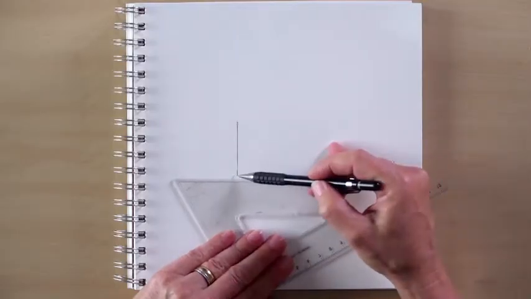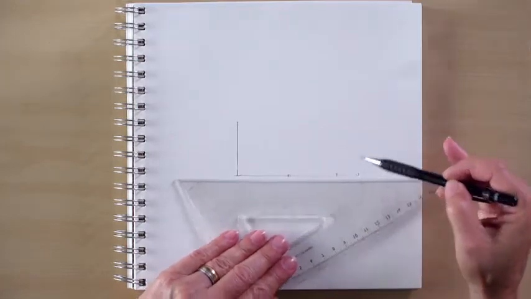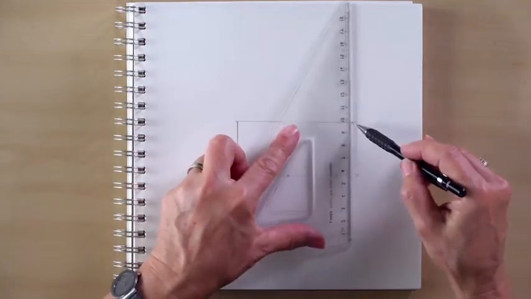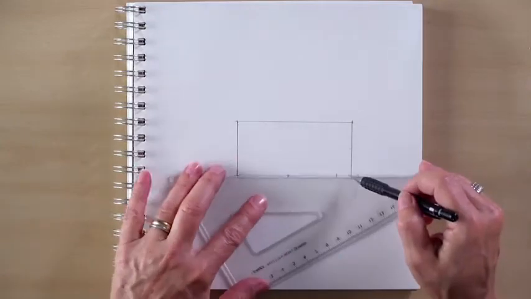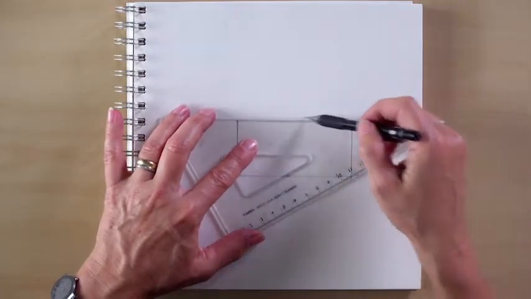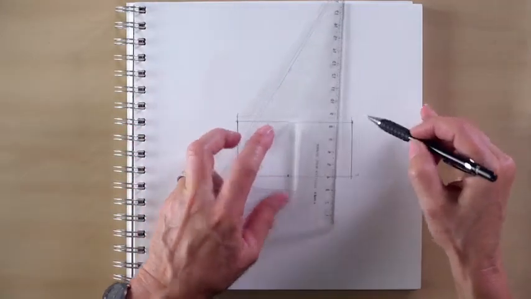All right, so I get 1, 2, and maybe a little extra. And that gives me enough so I can draw that rectangle. So that's the face of the building. That's the big shape. I can add a little bit to the top because there's kind of a railing at the top. That's the main shape.